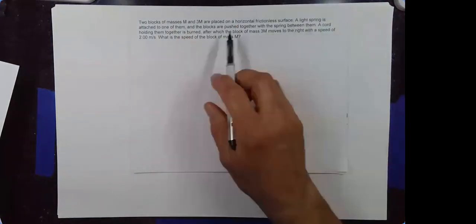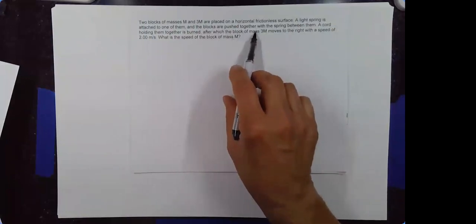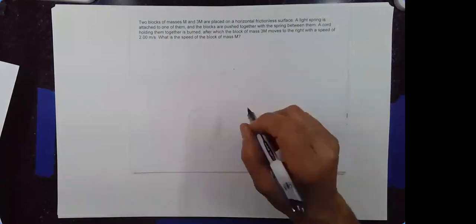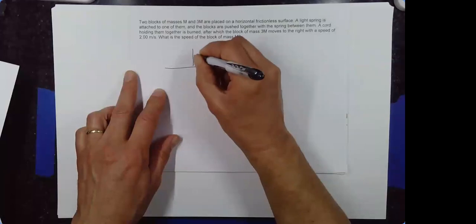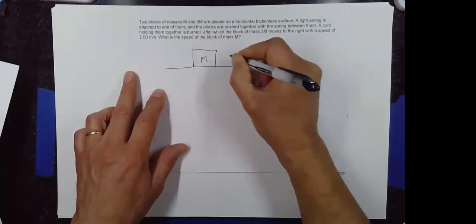Then you put a light spring attached to one of them, and the blocks are pushed together with the spring between them. When we say light, that's code for massless. You can ignore the mass of the spring. So these are 2 blocks on a frictionless tabletop.